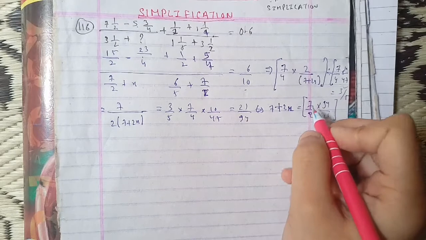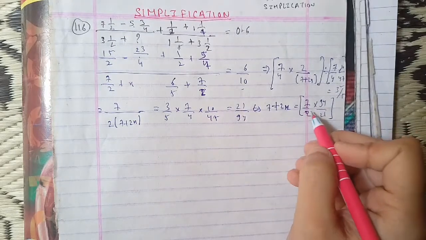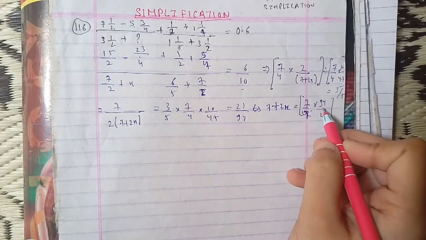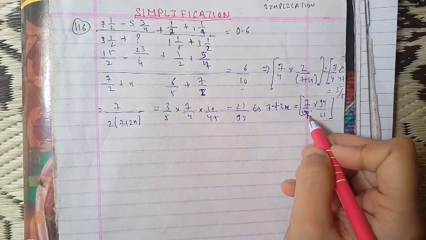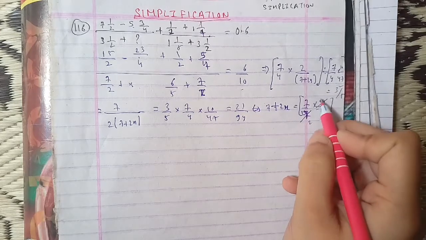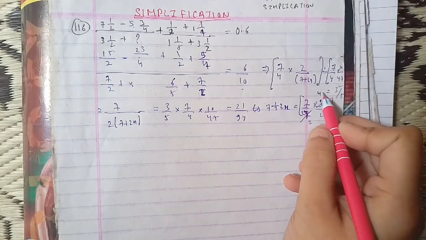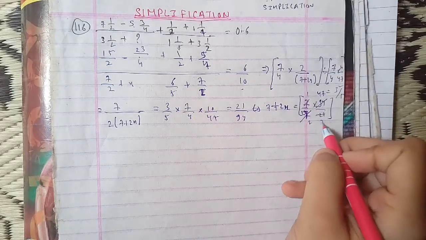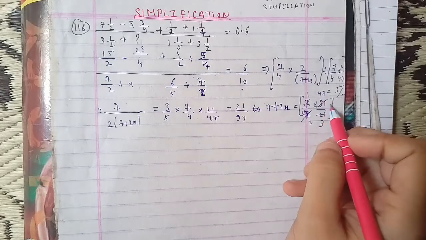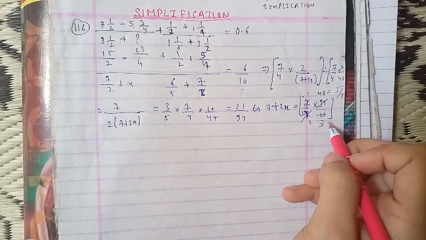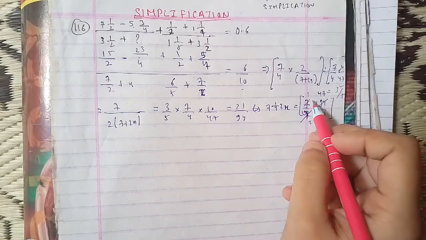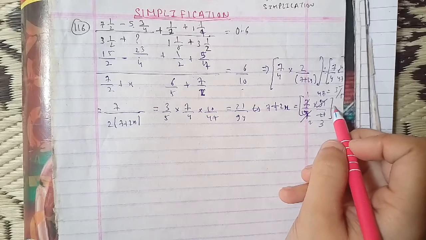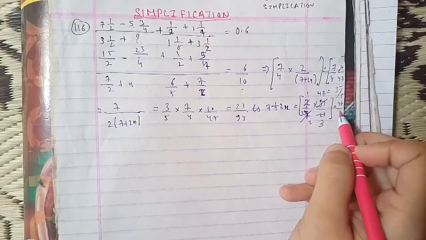When we cancel it out here, this is 7 upon 4, 94 upon 21, 2, and 2 4s are 8, and 2 7s are 14, 7 1s are 7, and 7 3s are 21. 47 here it is, and that is 47 by 3 that we will get, which is 47 upon 3.